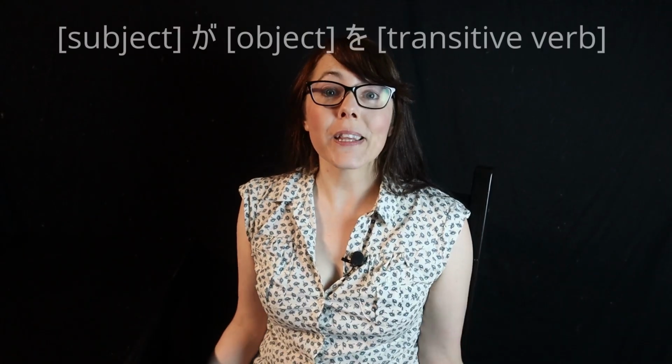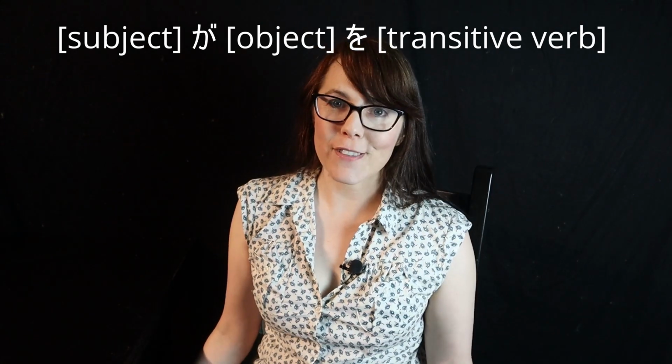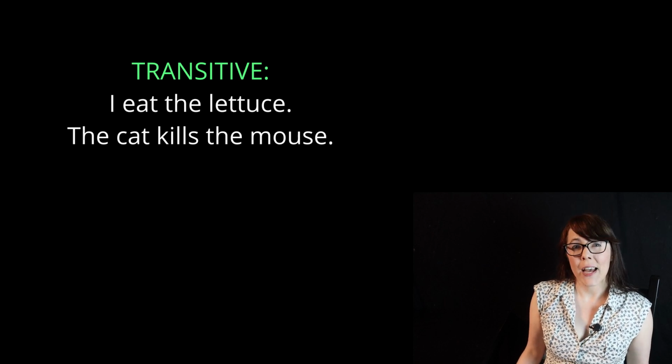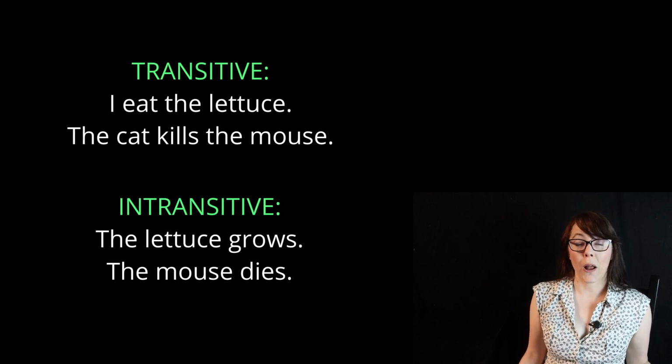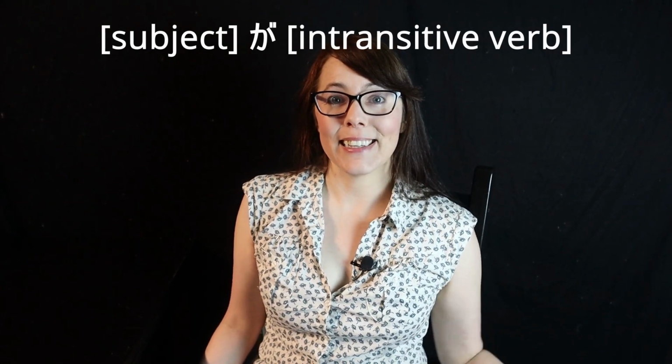So in Japanese, the formula for making a sentence with transitive verbs, we've already technically learned this a long time ago, we just didn't learn that it was for transitive verbs. So this formula is subject ga, object wo, transitive verb. Intransitive verbs, however, is when the verb is performed by something that is not a living being, and the verb also isn't necessarily performed to something or at something. So reworking the sentences from before with intransitive verbs, it would be something like the lettuce grows or the mouse dies. And in Japanese, the formula for sentences with intransitive verbs is subject ga, intransitive verb.